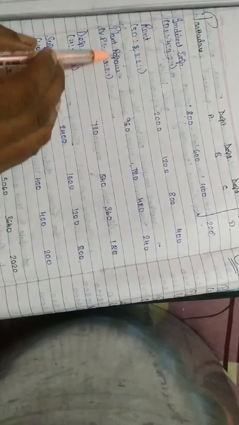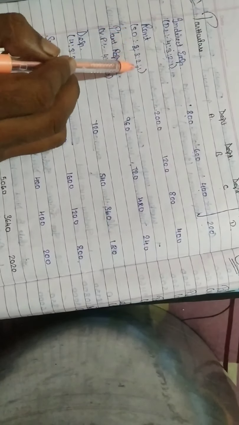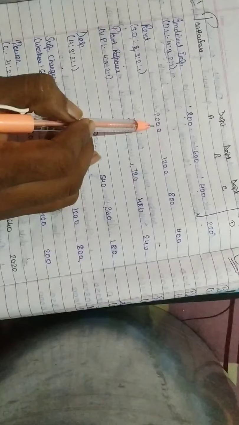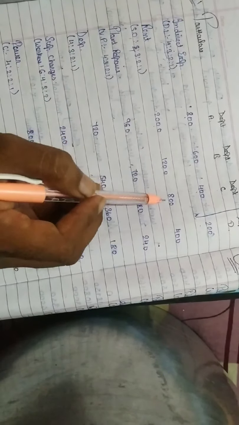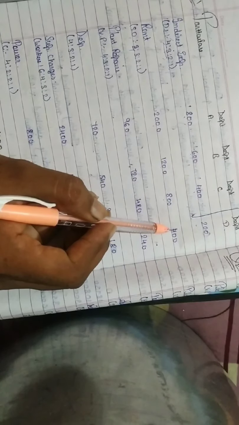We can write it as 4, 3, 2 and 1. So the amount of rupees 4400 is divided in the ratio 4:3:2:1: 2000, 1200, 800 and 400 in department D, that is the service department.